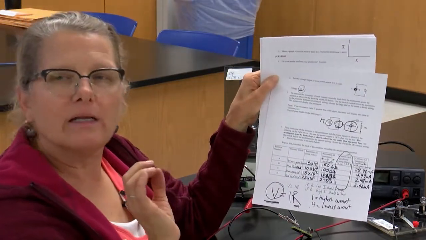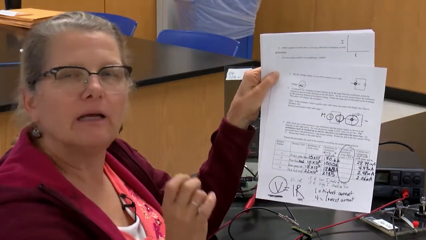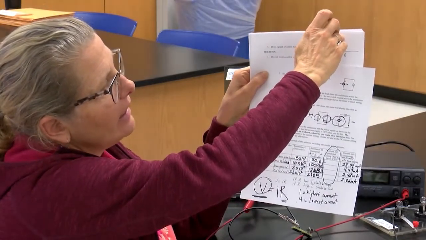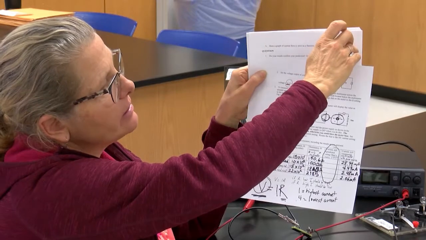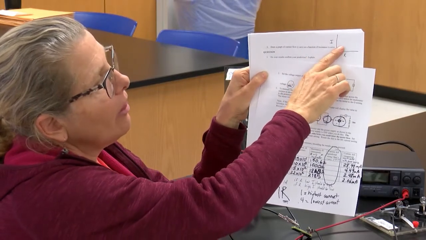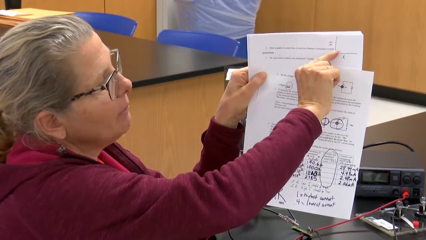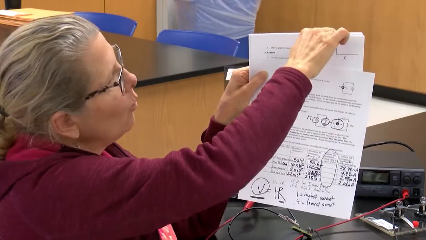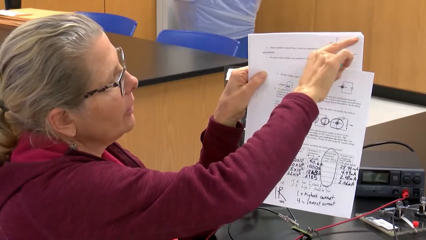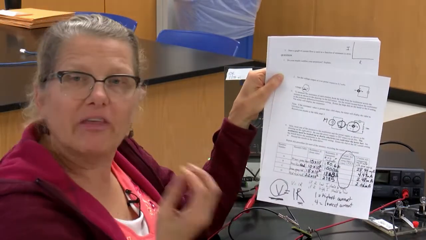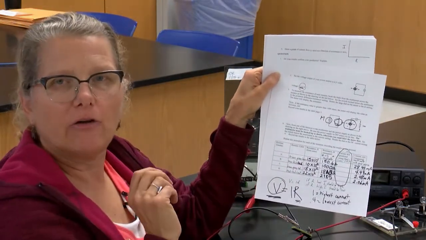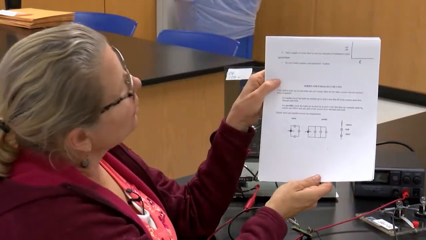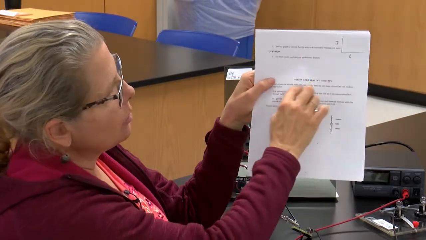Or you can just draw a trend. What is the relationship between current and resistance? Would it be the higher I is, the lower R is? Or would it be they both go up at the same time? As you increase current, you increase resistance. What kind of trend graph are you going to see? You can either graph the actual data or just draw a trend, whatever you would like to do. Okay, and you answer this question here.